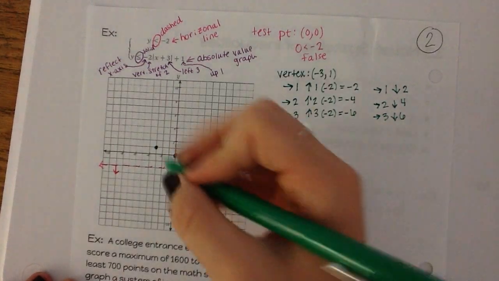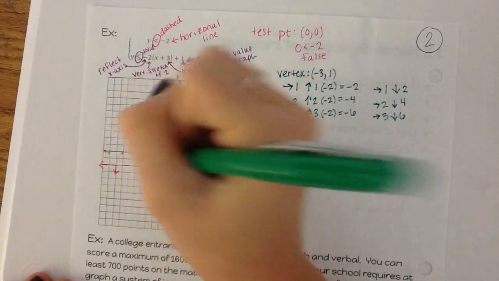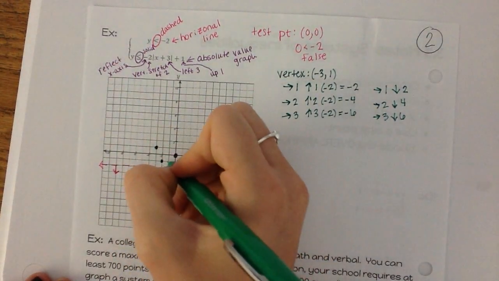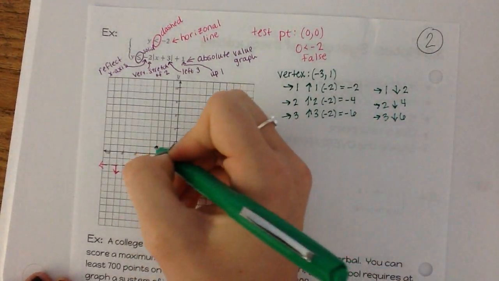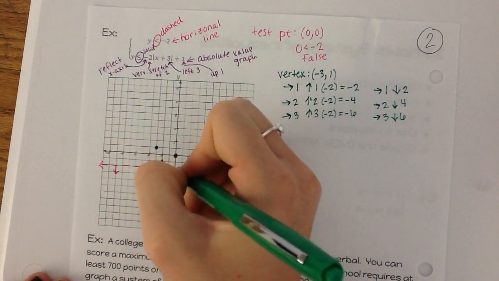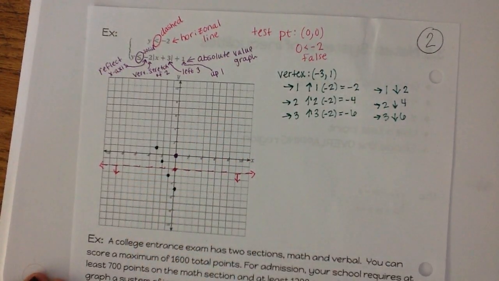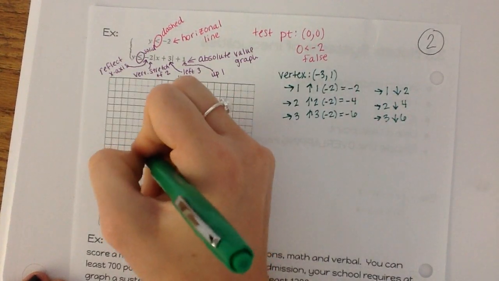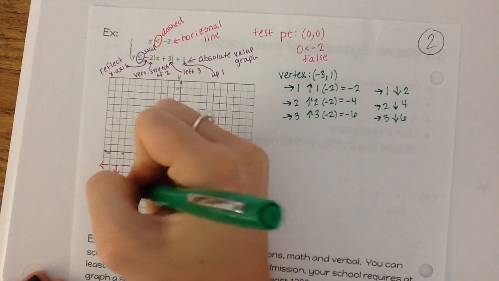So we're going over 1, down 2, back to the vertex, over 2, down 4, back to the vertex, over 3, down 6. And then you're doing the same thing on the other side. Over 1, down 2, over 2, down 4, over 3, down 6.